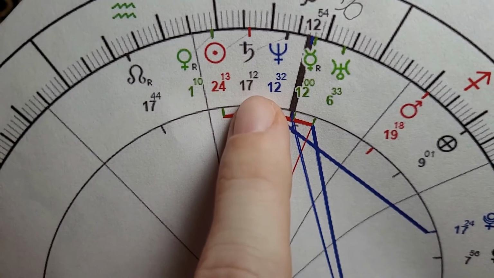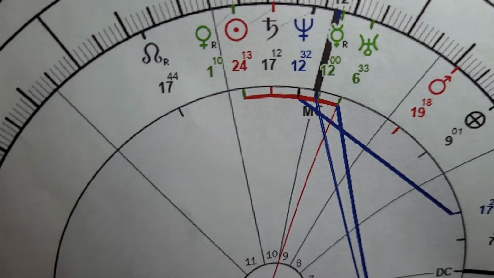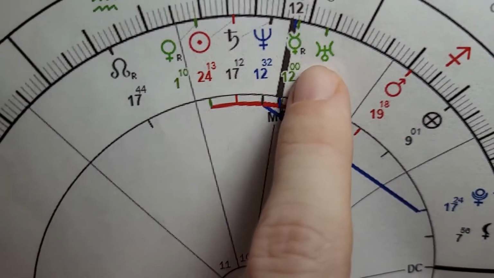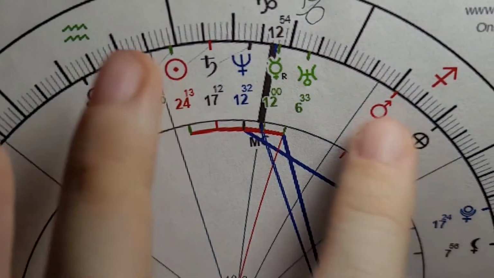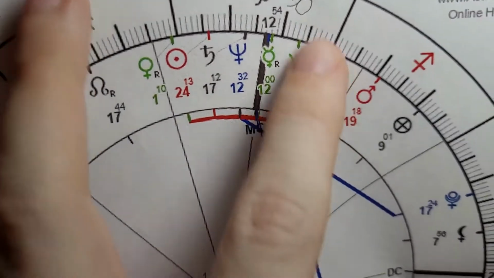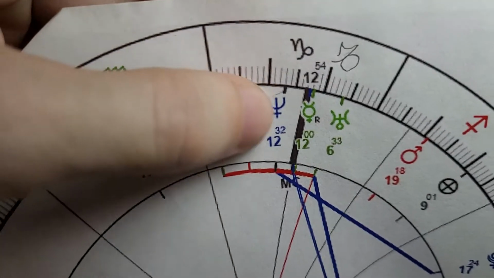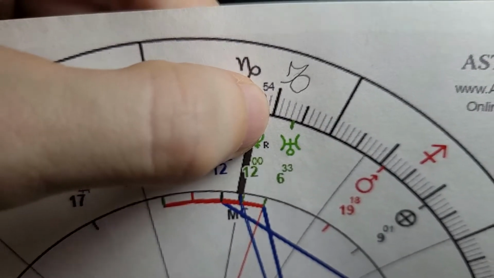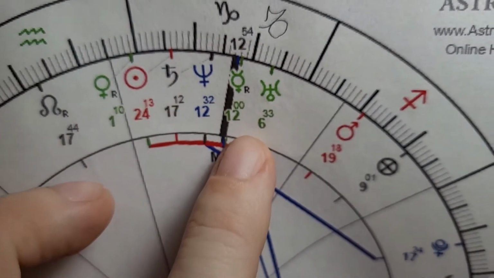So 24, 17, none of these. 12, 13, 14, 15, 16, 17. Yes, okay, so I take this as a degree of about 5. This is a stellium. That means all these planets are kind of feeding off of each other. So when you do 5, you go both ways. If this is 0, you go 1, 2, 3, 4, 5, and 1, 2, 3, 4, 5. So it would be 10 in total.